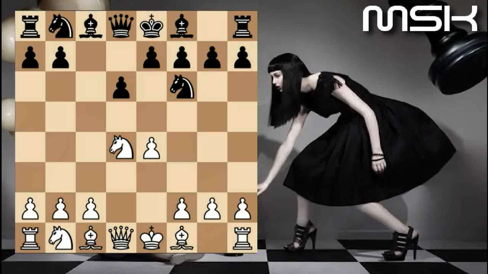You need to defend the e-pawn, and there are 4 ways that you can do it. You can play f3, defending it with a pawn. You can play bishop to d3, defending it with the bishop. You can play queen to d3, defending it with the queen. Or you can play knight to c3, defending it with the knight. Now, which one of these do you think is best and helps us achieve the goals that we set out at the start?